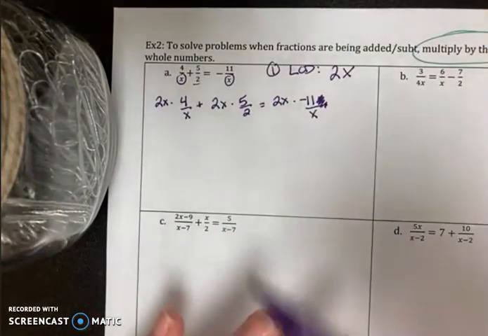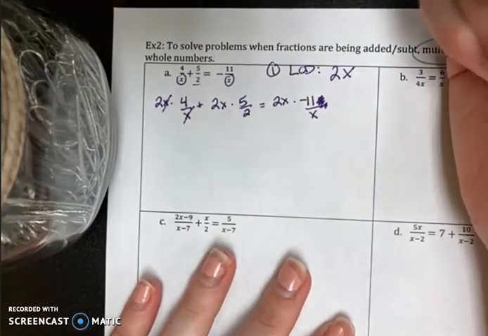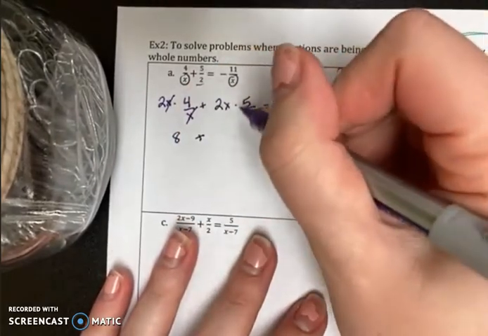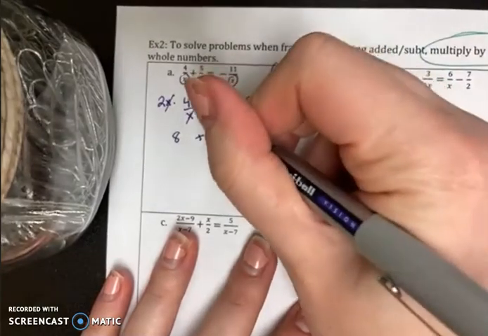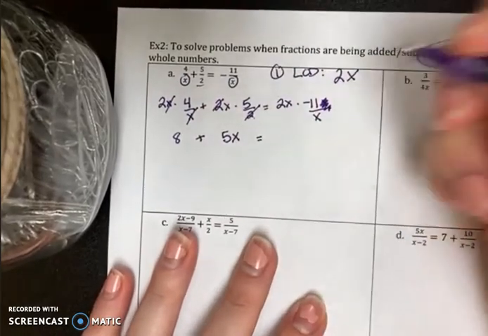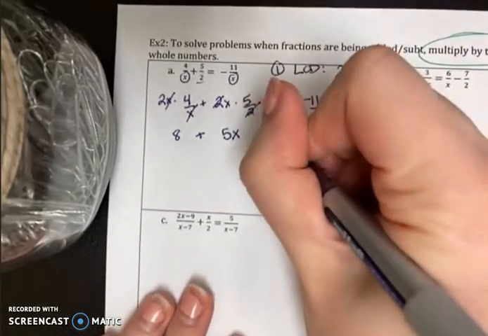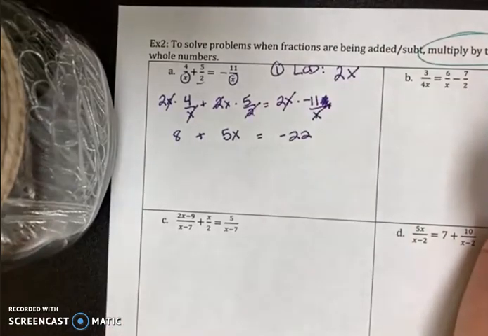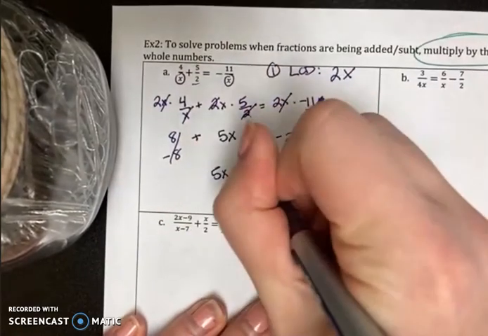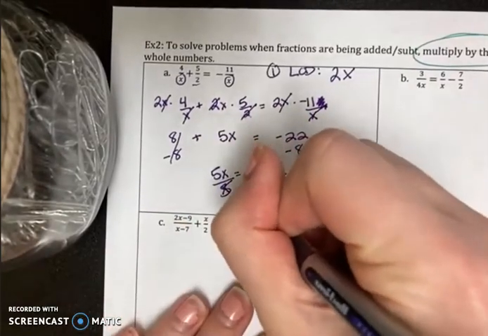Now when I do this, notice what happens in the first term. I have an x in the numerator and the denominator, so they cancel, leaving me with 4 times 2, which is 8, plus I have a 2 in the numerator and denominator, so those cancel, and I'm left with 5 times x. And in the last term, I have an x in the numerator and denominator, so those cancel, and I have 2 times negative 11, or negative 22. And I just solve for x. So I'm going to subtract 8 from each side, leaving me with 5x equals negative 30. And then divide by 5 on each side to get the x by itself. So x equals negative 6.